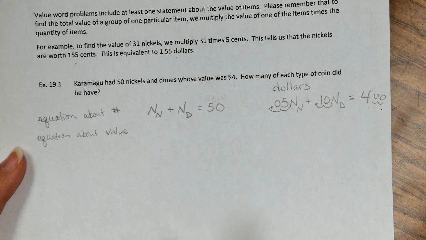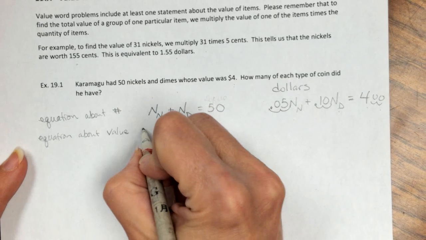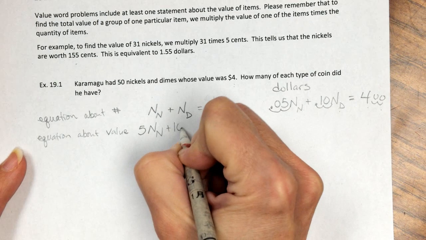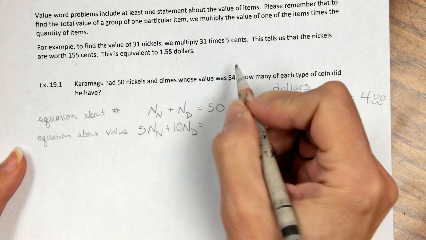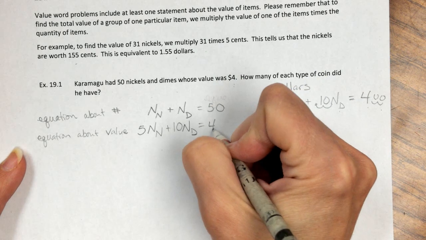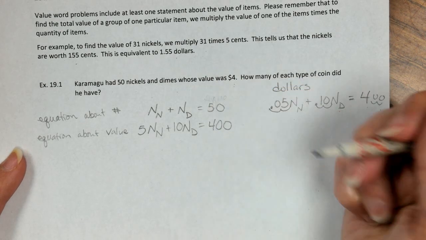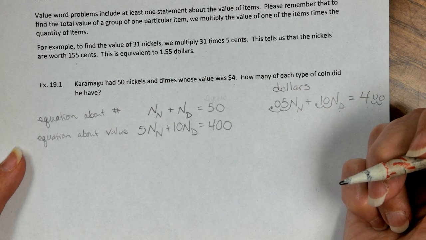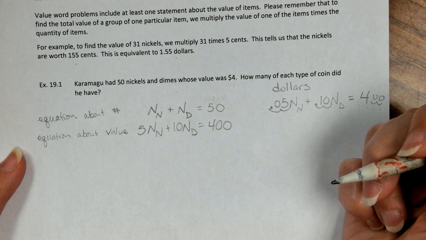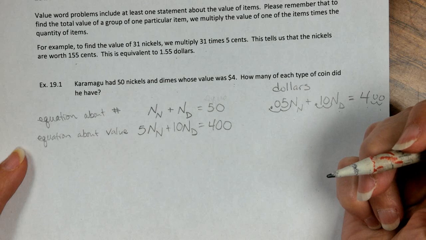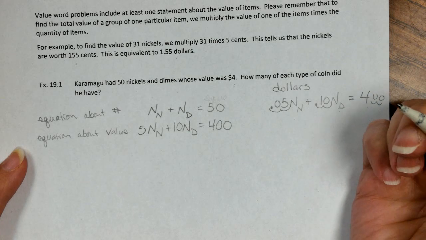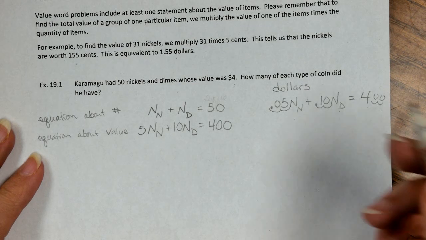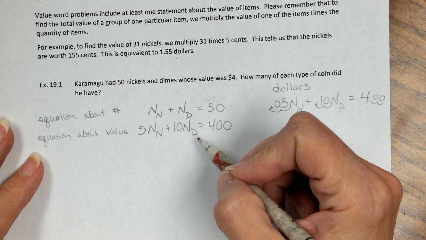Okay, so my automatic thing is to write these in cents. 5 times the number of nickels plus 10 times the number of dimes, and then just convert those dollars to cents, so 400. And then, look, this is all set up to do substitution or elimination. You get to choose. I tend to prefer elimination for these types of problems, it's totally up to you. I think for notes, I'm going to go ahead and just do elimination. It's really easy to multiply by powers of 10.